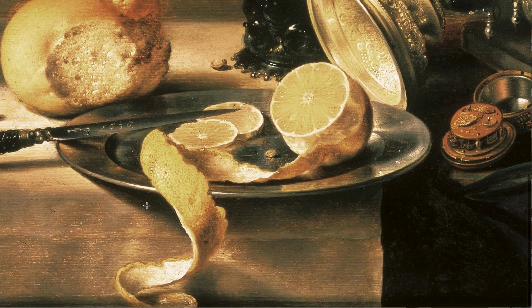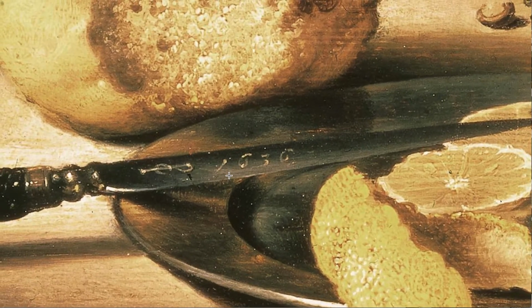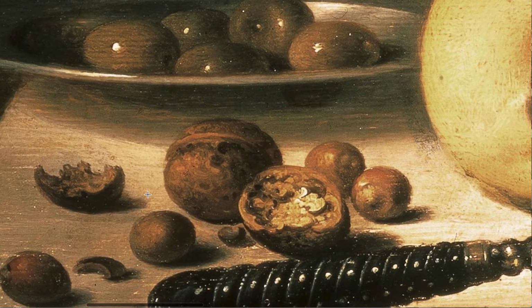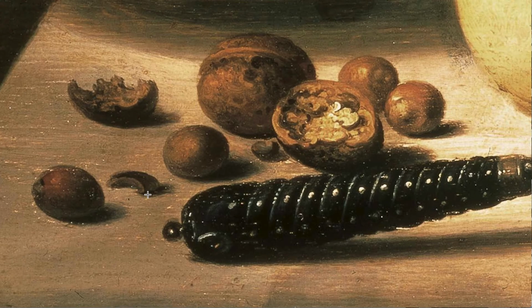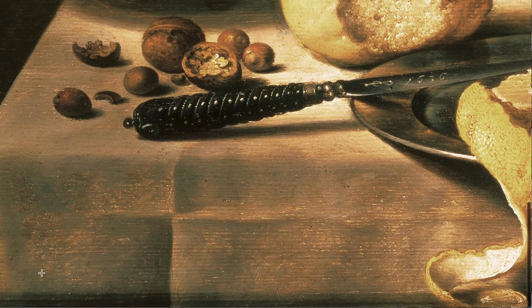Bread, silver or pewter, a knife. I think this is the hallmark for the artist's name, CP or PC for Peter Claesz, and the date. Bread, olives, walnuts, lots of stuff, but just the texture, the way light glints off of textures.